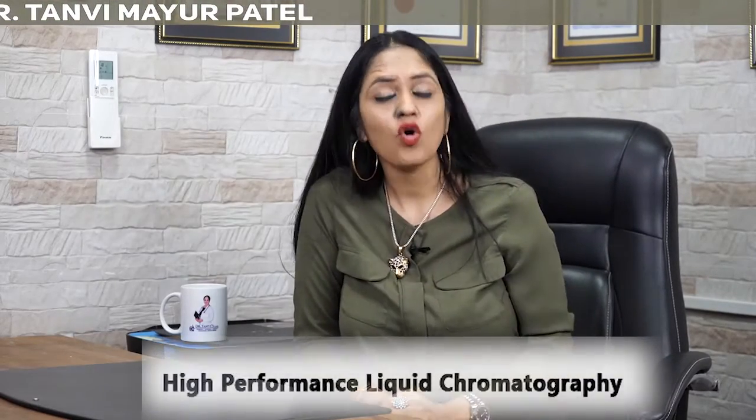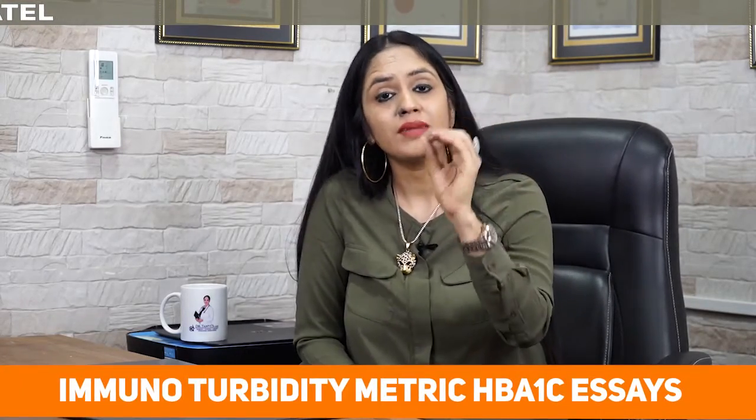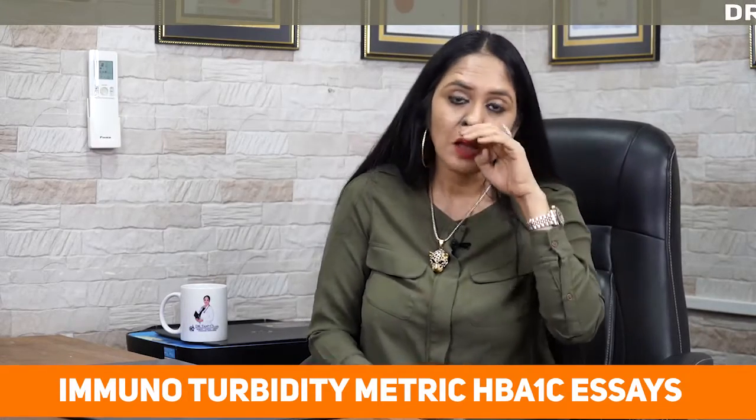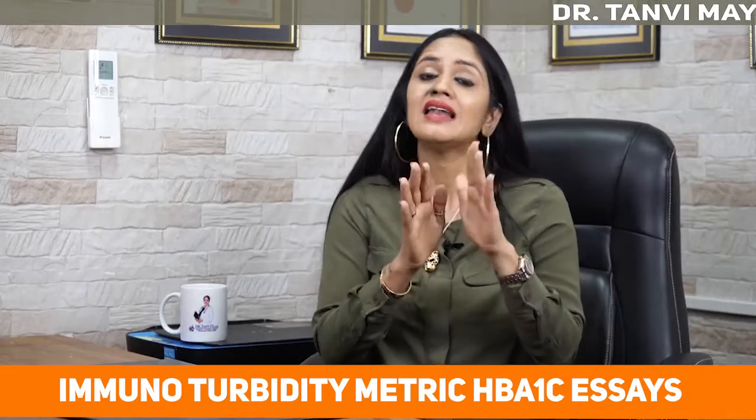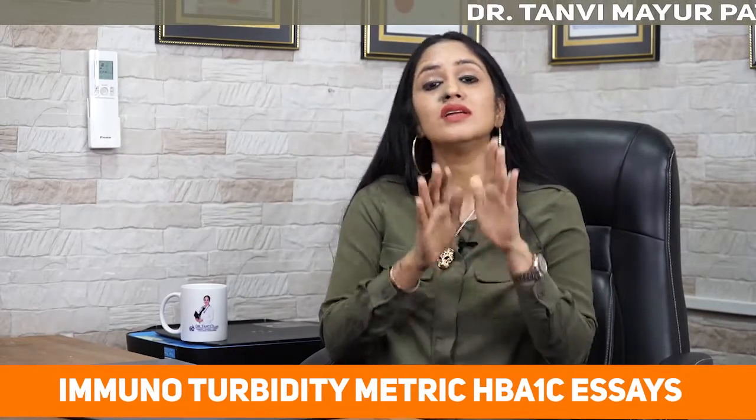So the technology we use for interpretation of the HbA1c test is of two types. The first is HPLC, or high pressure liquid chromatography, and the second technique is immunoturbidimetric HbA1c assays. Both of these techniques are internationally accredited and are considered very reliable in interpreting the HbA1c test.